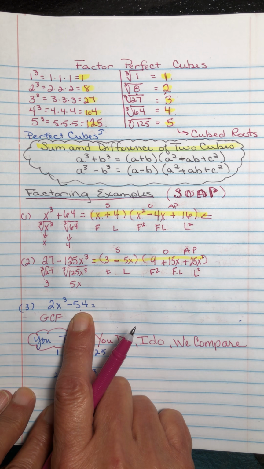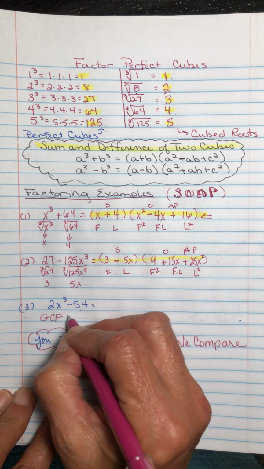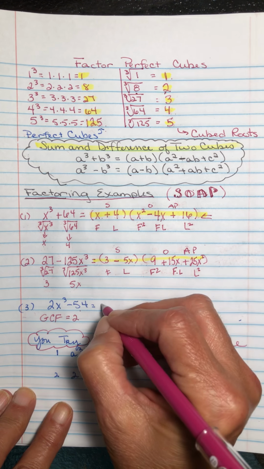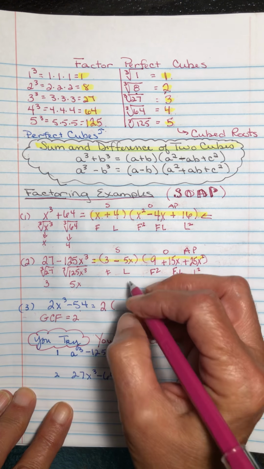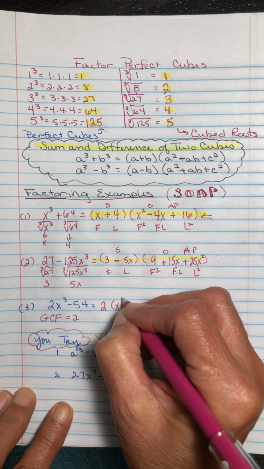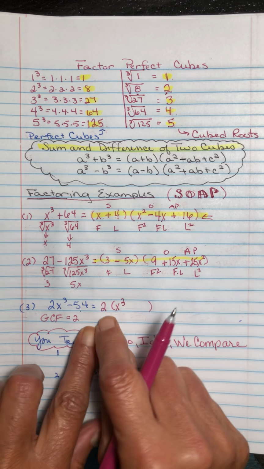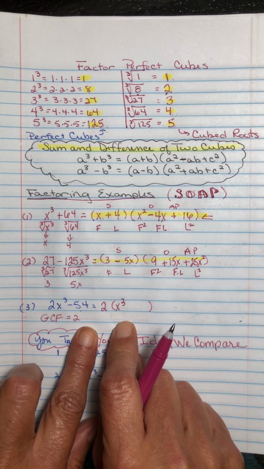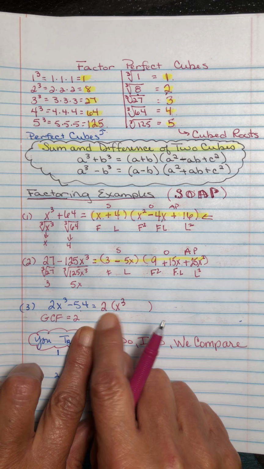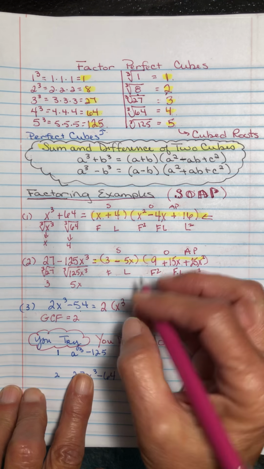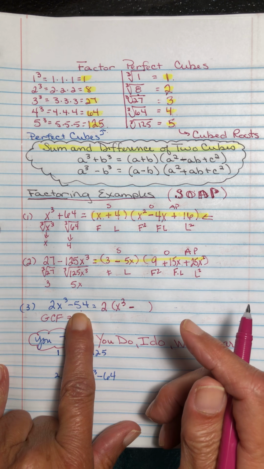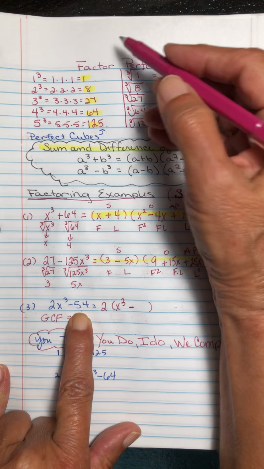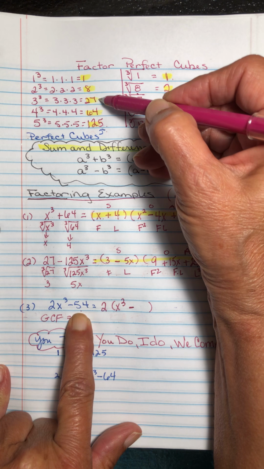How many times is the question? So I'm going to divide them both by 2. When I take out the 2 factor, I end up with 2x cubed. You can always check yourself by just distributing. 2 times x cubed is 2x cubed. I know this has got to be minus. How many times does 2 go into 54? And hopefully you're saying 27 times.